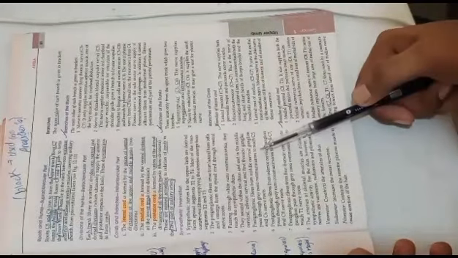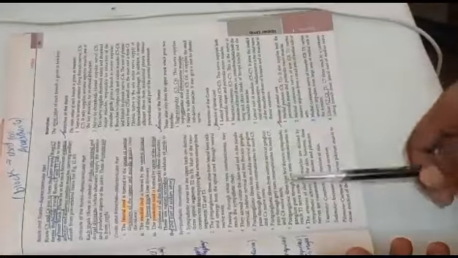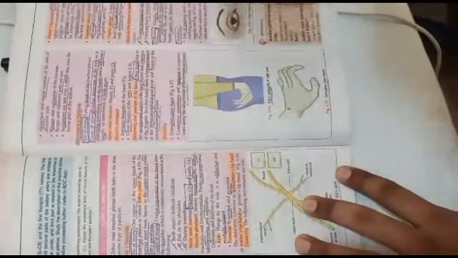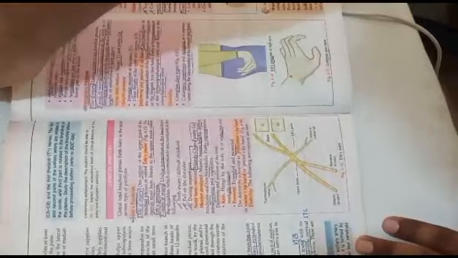This is not very important. Sympathetic innervation, you can just read it or skip it. The main question that will be asked is the branches of the roots, branches of the trunks, and branches of the cords. Then we proceed to the next. Branches of the posterior cord, I will tell you all of it in the morning.